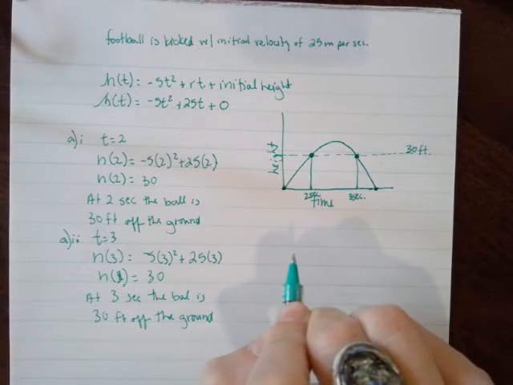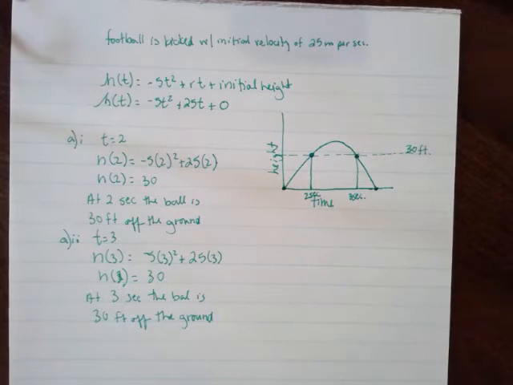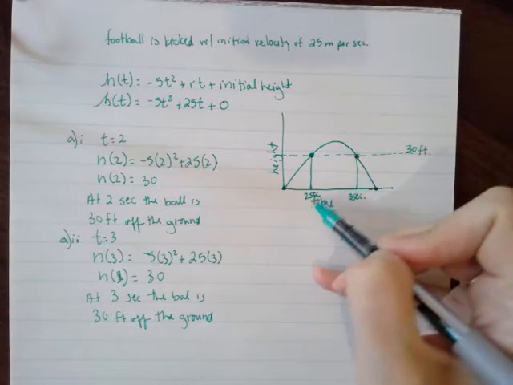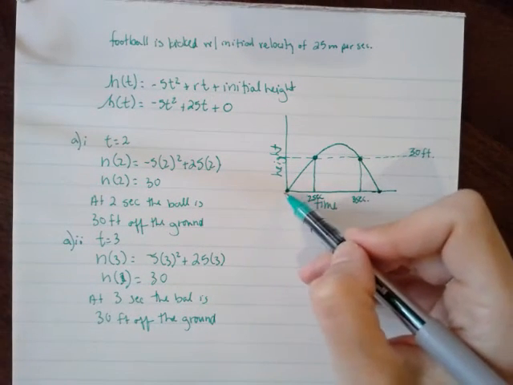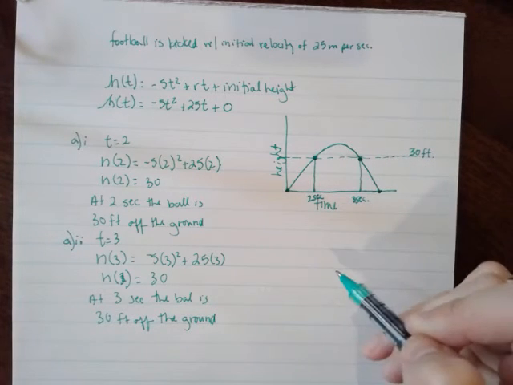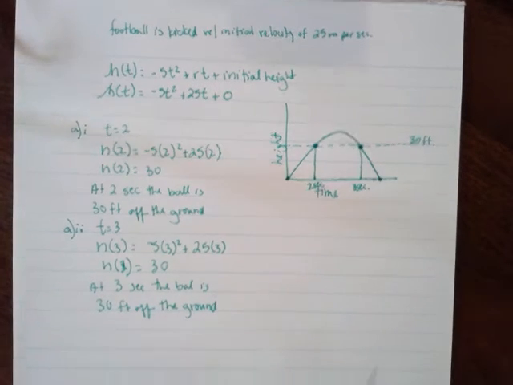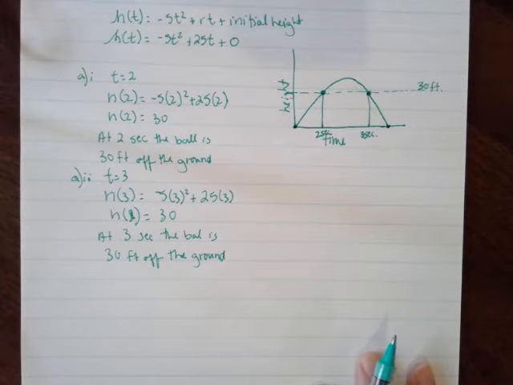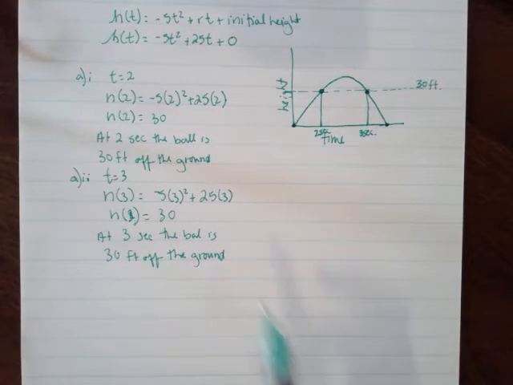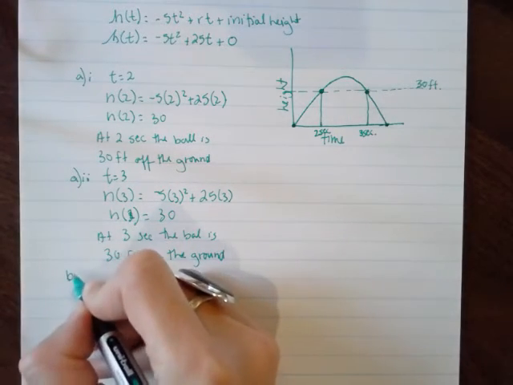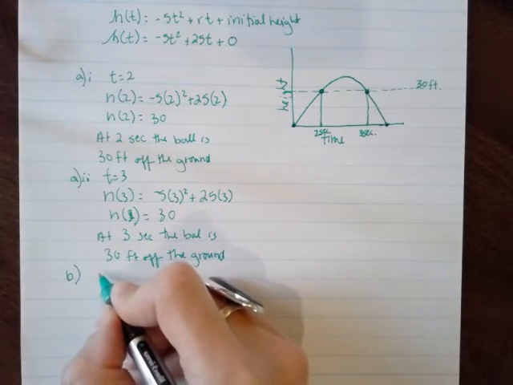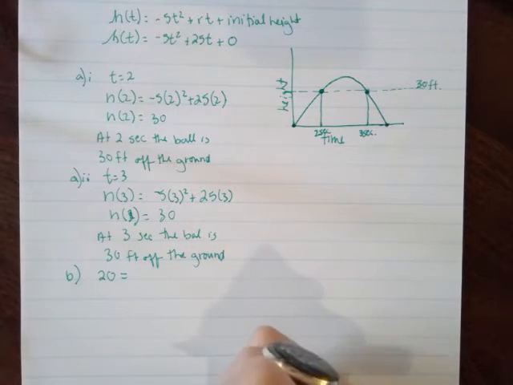So B asks us, when is it going to be 20 meters above the ground? If it's 30 meters above the ground at 2 seconds, somewhere between 0 seconds and 1 second, it's going to be 20 meters. So how do we do that? I'm going to keep our model right here, because now the question is when is it 20 meters? That means we have the actual height. So I plug 20 into the height.